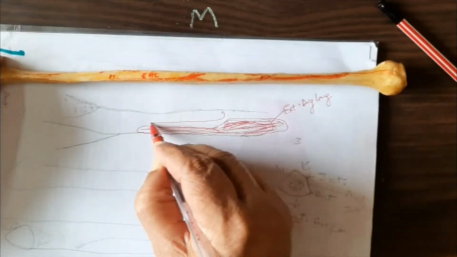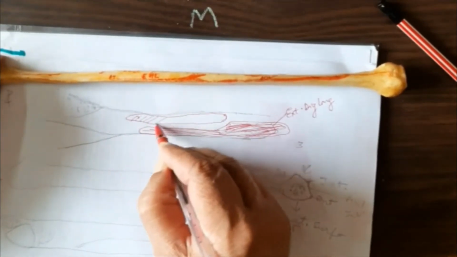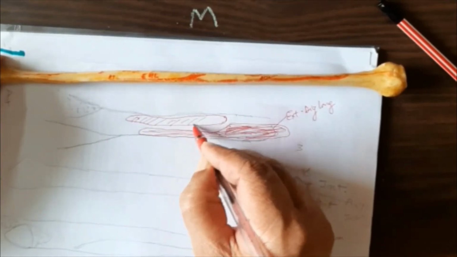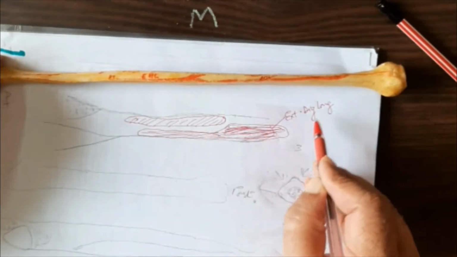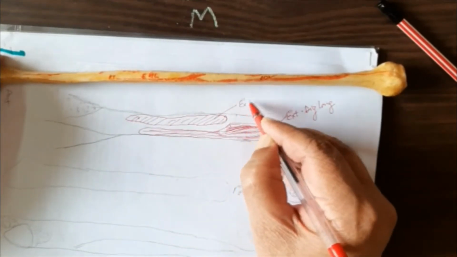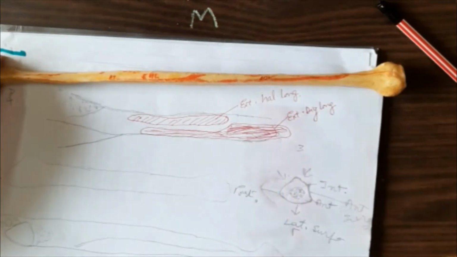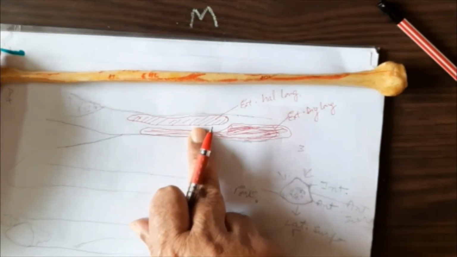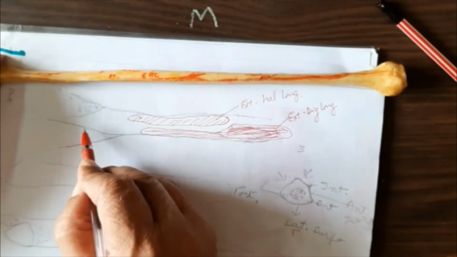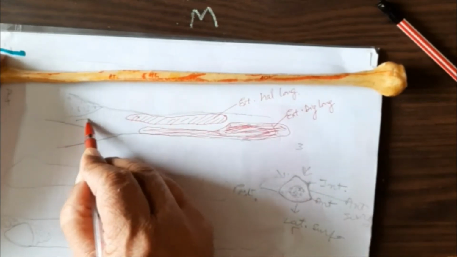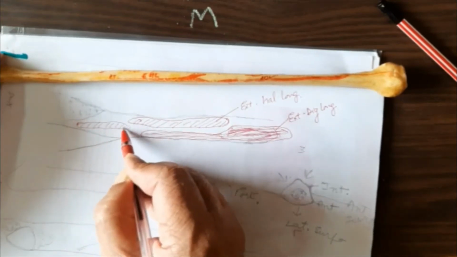So this is the extensor digitorum longus, this is the extensor hallucis longus, both long muscles. And then lower down, in the lower part of the anterior surface, from the lower one-fourth, there is a muscle called the peroneus tertius.